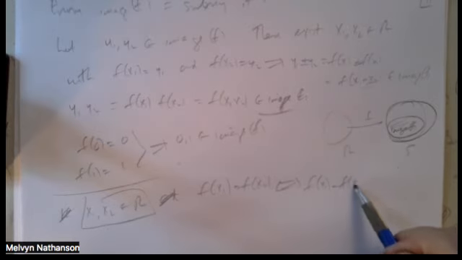f of x1 equals f of x2 if and only if f of x1 minus f of x2, which is f of x1 minus x2, is 0. Which means if and only if x1 minus x2 is in the kernel of f. So if the kernel of f just consists of 0, then the only way f of x1 equals f of x2 is when x1 minus x2 equals 0, or x1 equals x2.